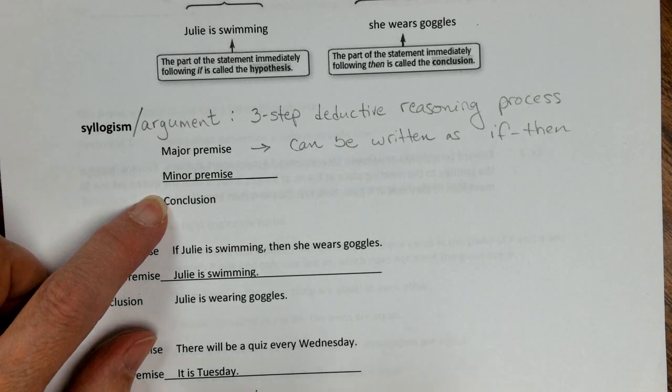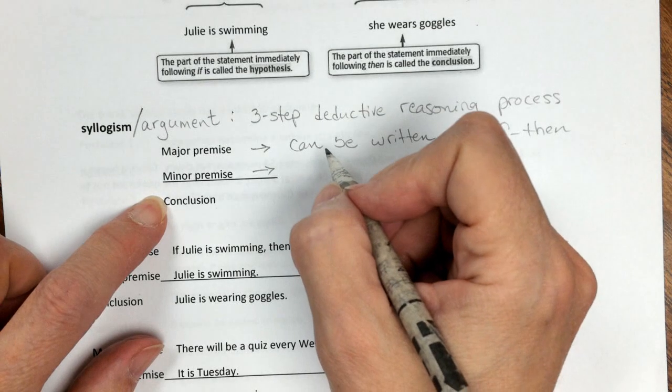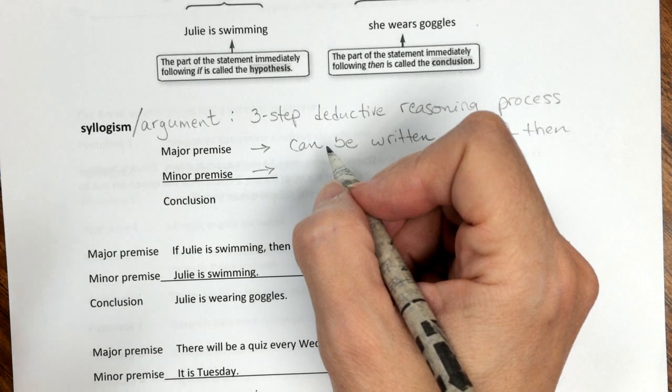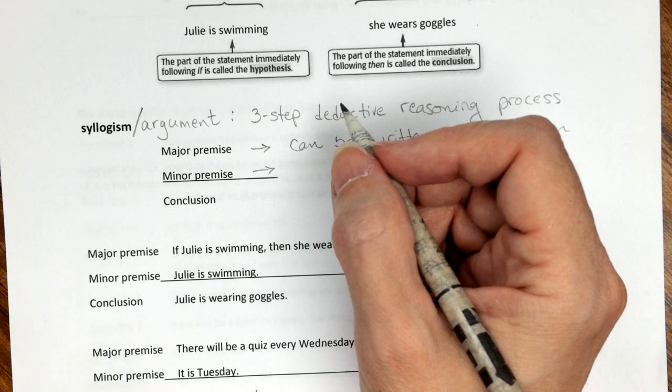The minor premise, if we have a valid syllogism, identifies someone or something as belonging to the group named in the if part, in the hypothesis.